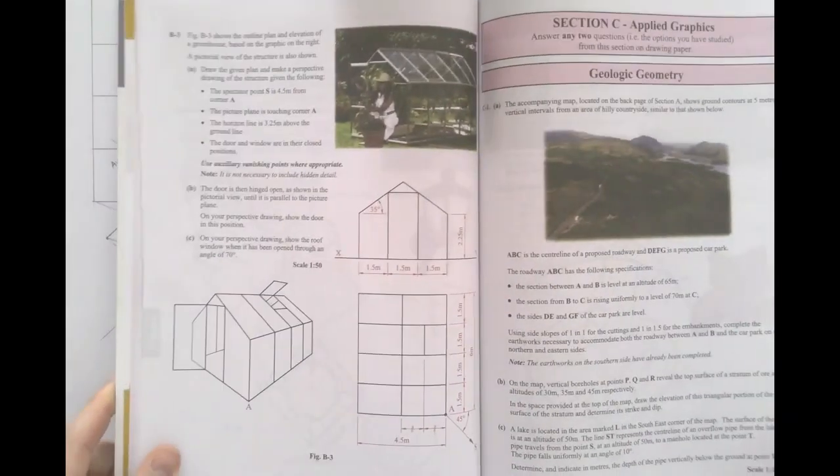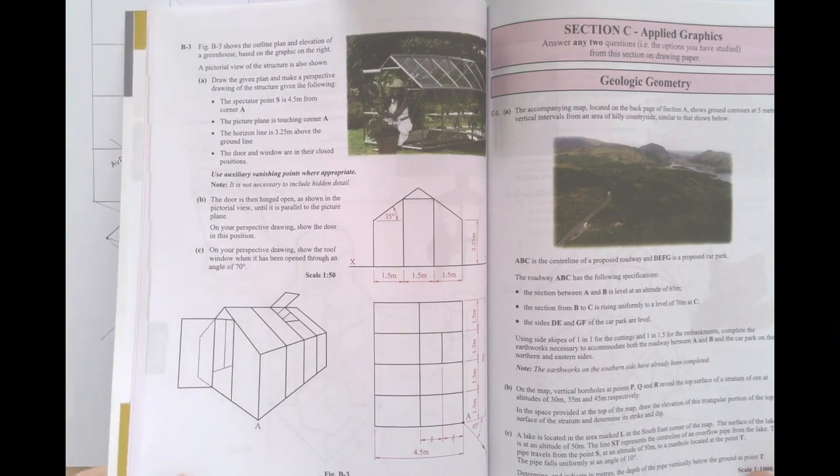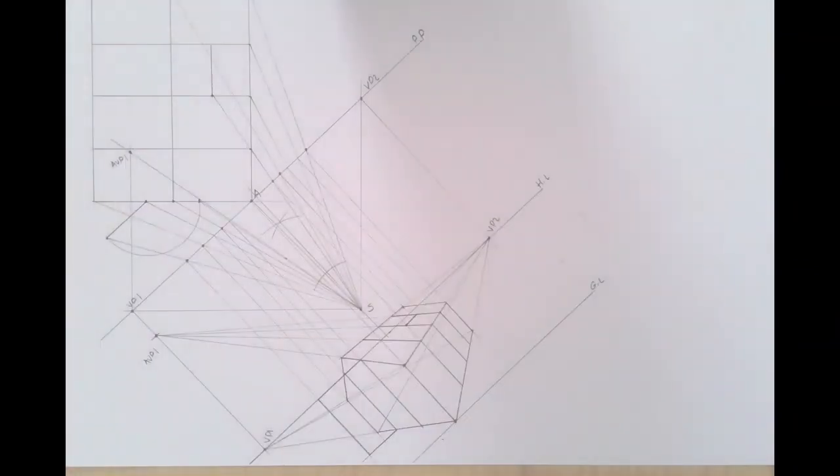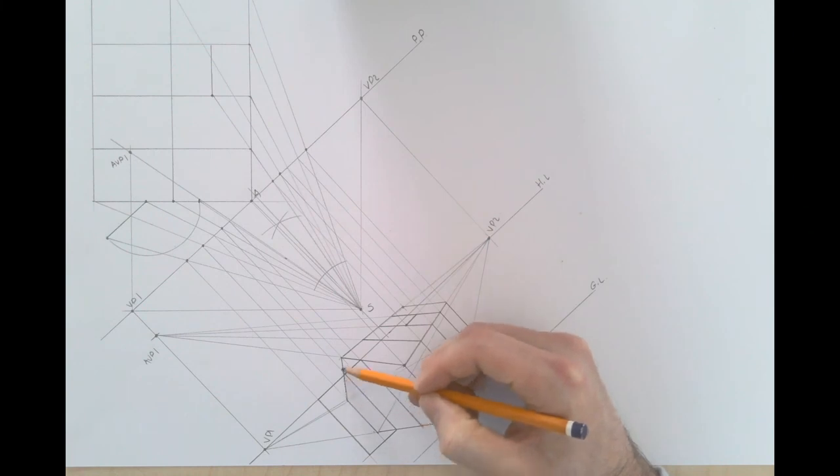Part C of the question then, on your perspective drawing, show the roof window when it has been opened through an angle of 70 degrees. Now an angle of 70 degrees, so the angle of the roof is 35 degrees. So in order for that to be open at 70 degrees, it's going to follow the same slope as the other side of the roof.